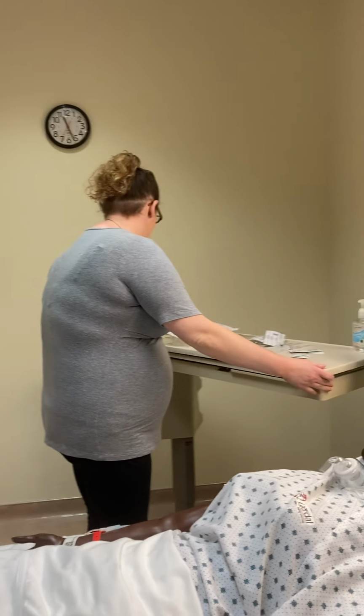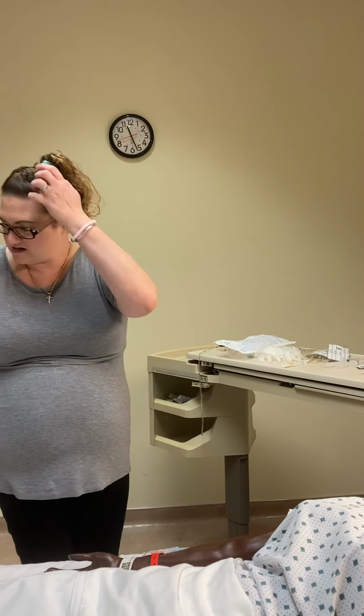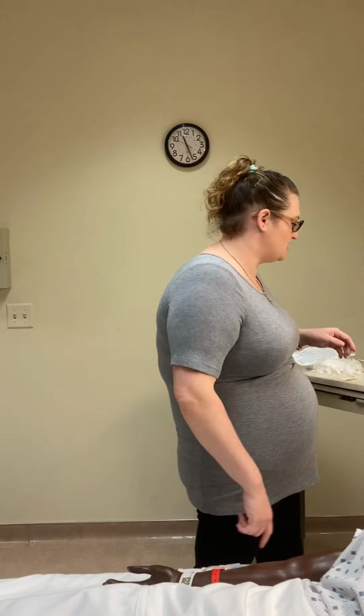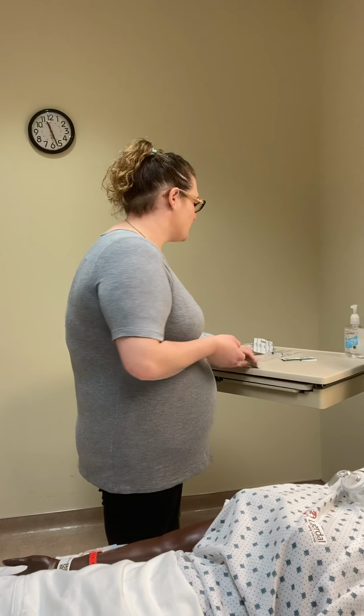Then we have to check our IV patency. So I'm going to go ahead and check patency, and then what I'm going to do is get some fluids running to kind of keep the vein open. So we call it KVO, which stands for keep vein open, and we run the fluid at about 30 mLs per hour when we program it on the pump, okay?